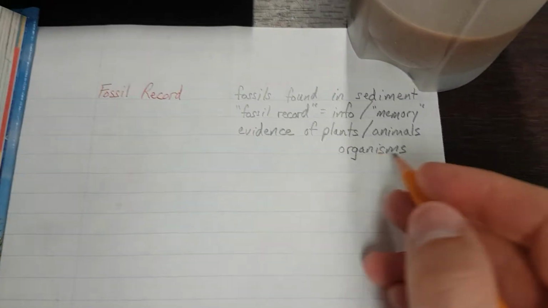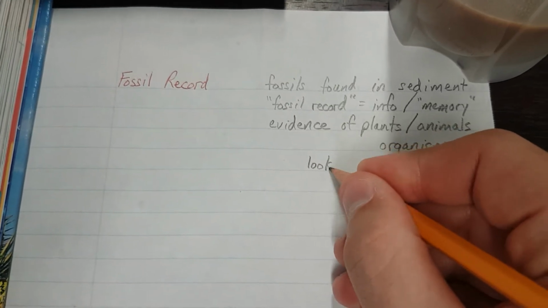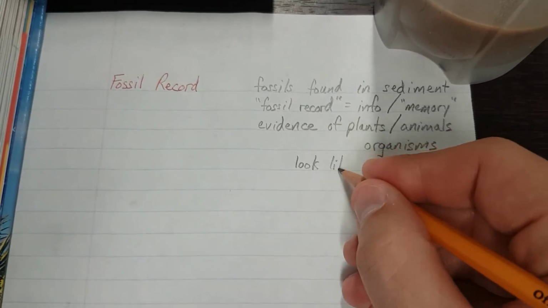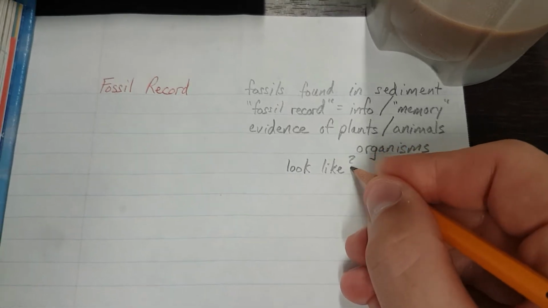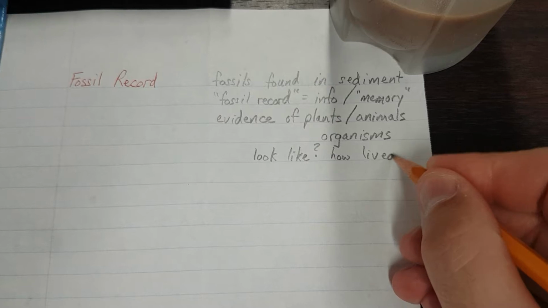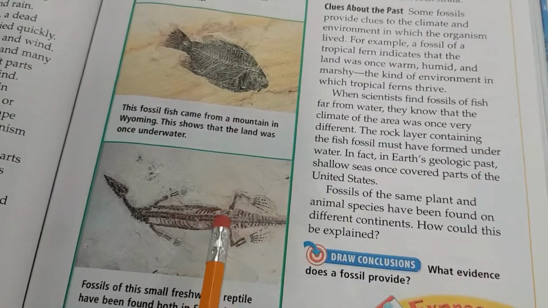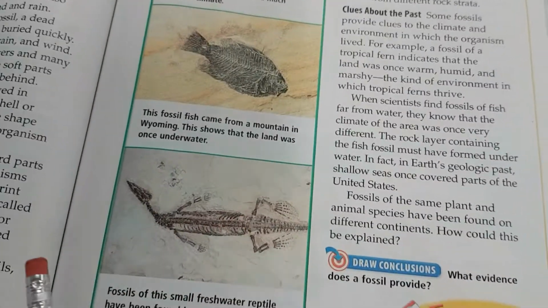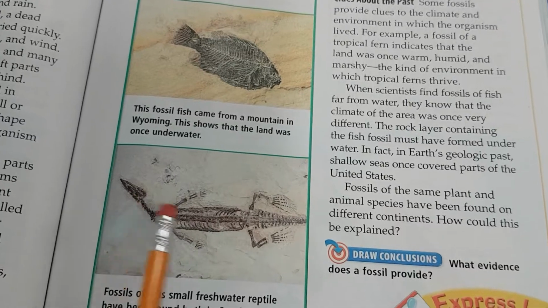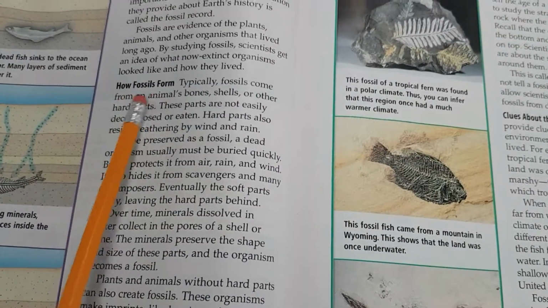So underneath evidence, we're going to do a little indent. Look, L-O-O-K, like, L-I-K-E, question mark. How, H-O-W, lived, L-I-V-E-D, question mark. So let's imagine we find these bones of a fish, but it's inside the stomach area of some other creature. Well, then you might be able to guess or infer that that creature liked to eat that fish when it used to live.